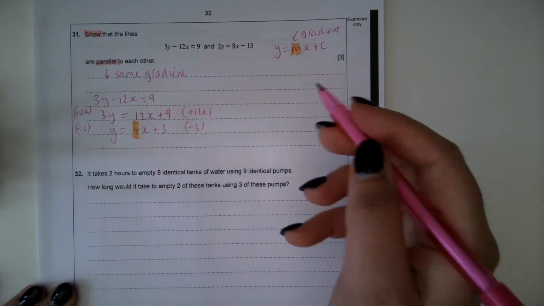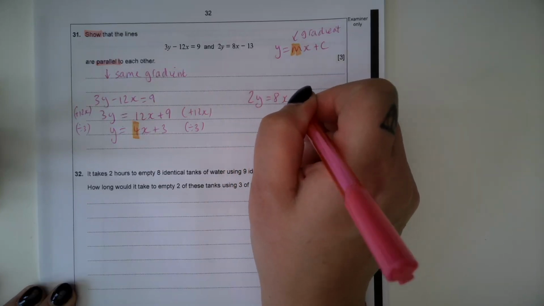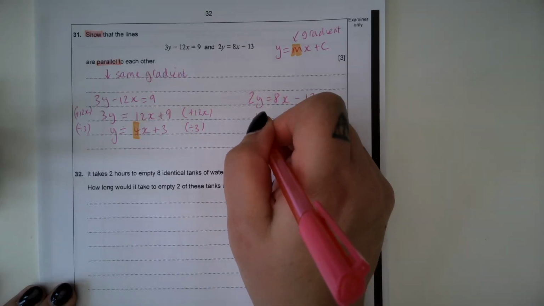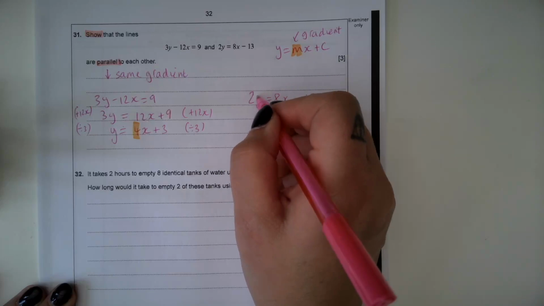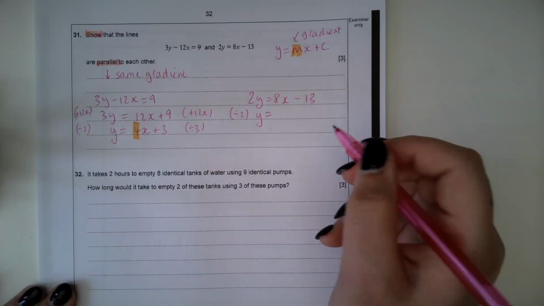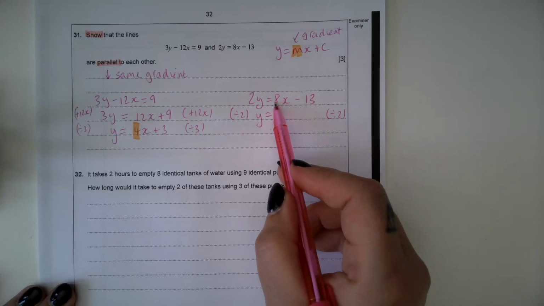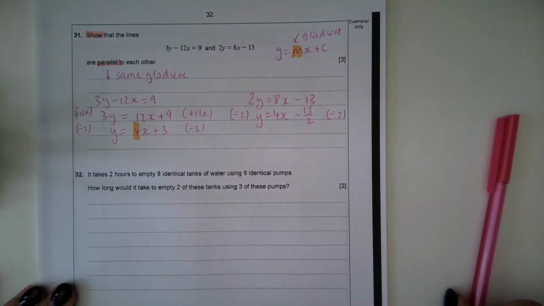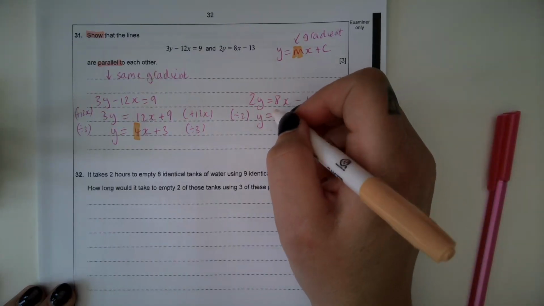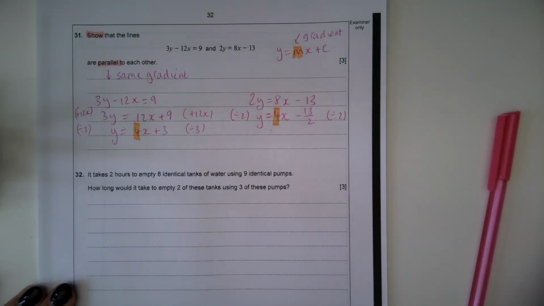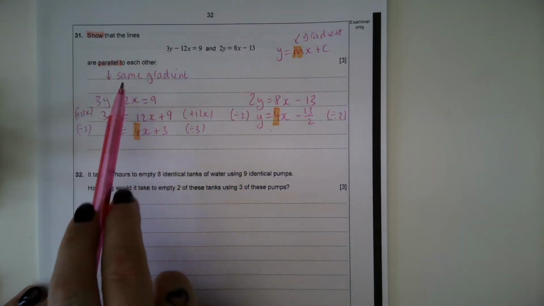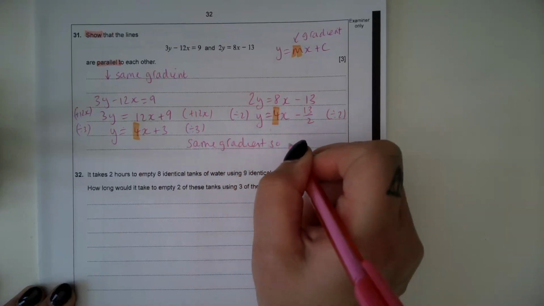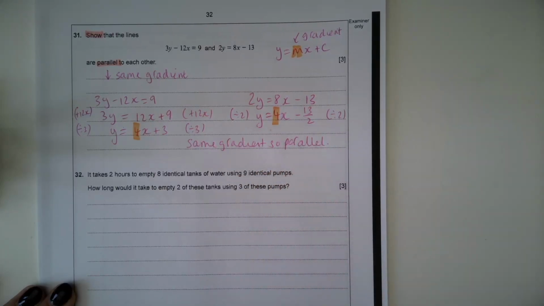I'm going to do the same with this equation. So we have 2y equals 8x subtract 13. I've already isolated the term with y in, but I want it to be y equals. So the inverse of multiplying by 2 is to divide by 2. So when I divide by 2 on the right hand side, 8x divided by 2 is 4x, 13 divided by 2, I'm going to write as minus 13 over 2 because that's not what I'm interested in. I'm interested in comparing the coefficient of the x because that's the gradient. So we've got to show that they are parallel to each other. So I'm going to write same gradient, so parallel.